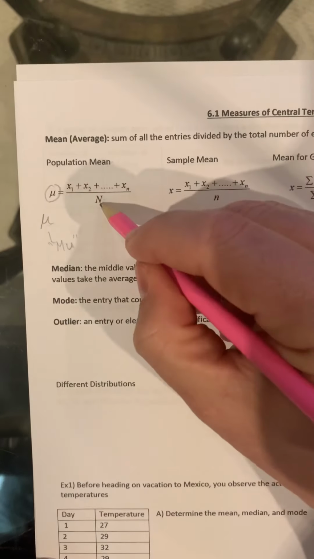Okay, then we have mean or averages for group data and for weighted mean. We will be looking at these two tomorrow, so in the next lesson. So we'll get back to these. It's not that difficult. So we have the symbol sigma, which we talked about before. It means the sum of. So the sum of all the frequencies times the midpoint.